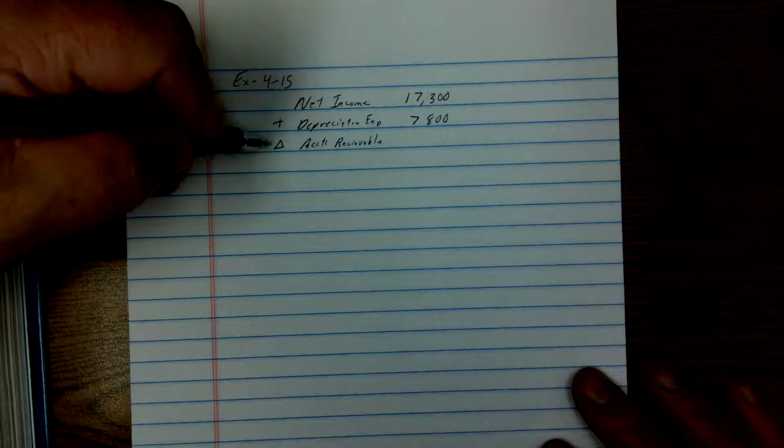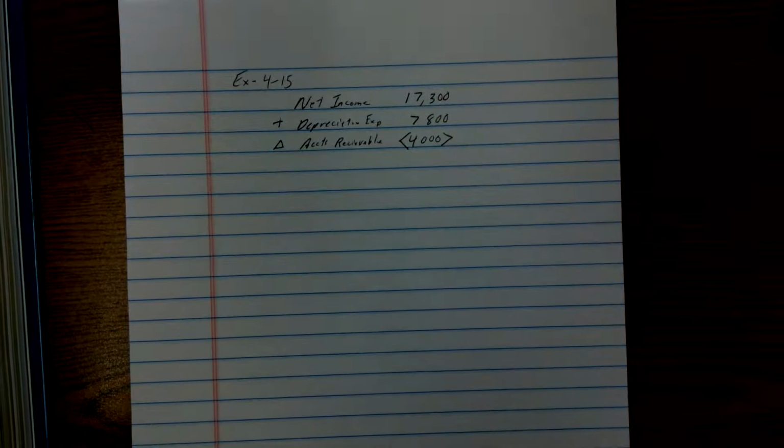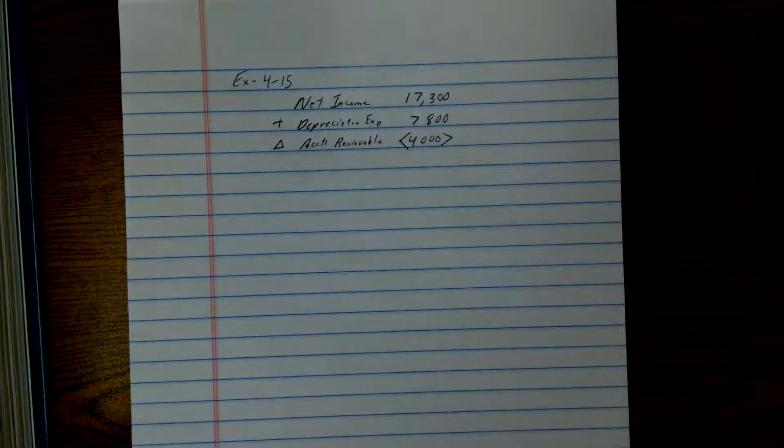Now the sign delta here, triangle for delta, just means a change. And we're going to record that change. Accounts receivable went up. That means cash went down vis-a-vis net income on that. The next one that we have is a decrease in inventory. So likewise, if inventory goes down, that means we didn't replace it, so we didn't spend cash for it.